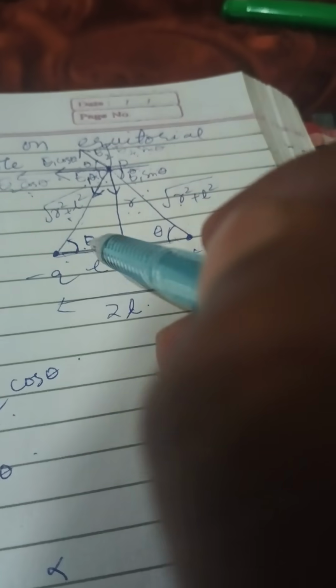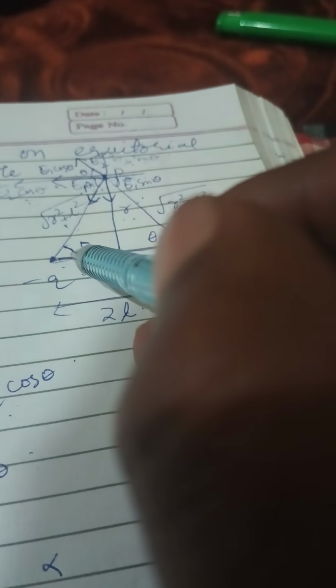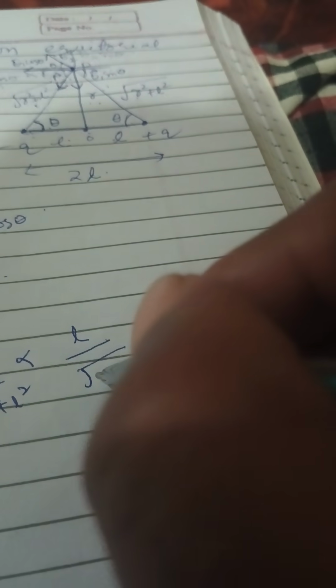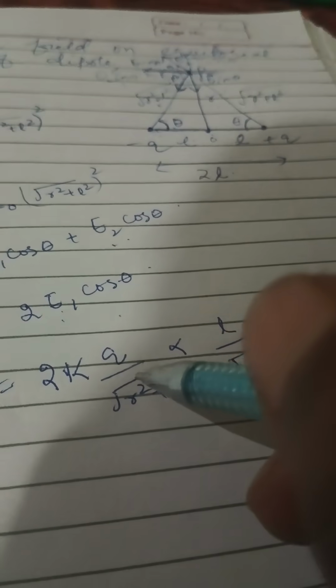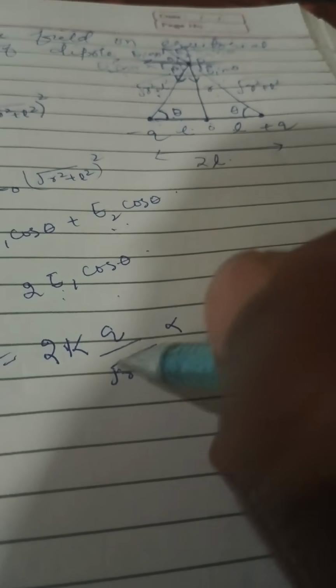Now cos theta, you can get it from the right angle triangle here. Cos theta will be base upon hypotenuse. The base is L upon hypotenuse is under root of R square plus L square. Actually here, this root gets cancelled with the square here. Square and root cancel, so it is not under root, it is just R square plus L square.